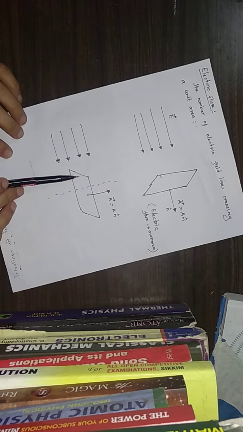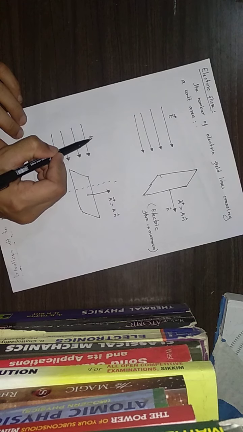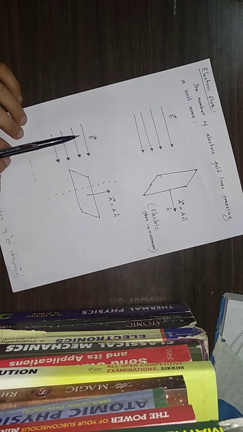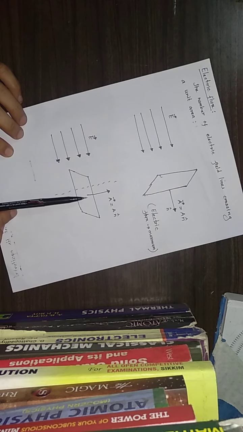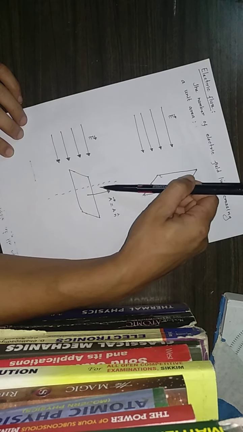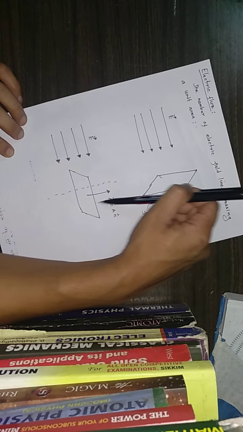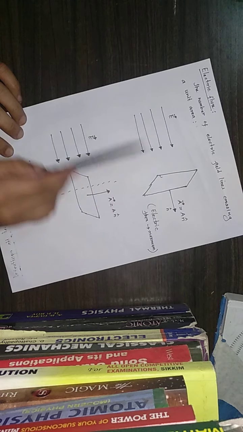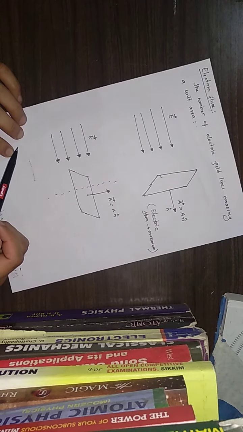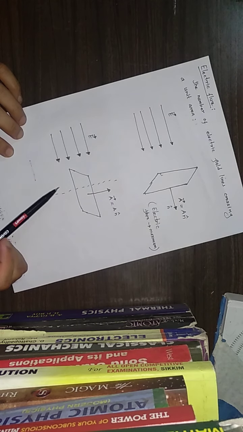Now in this case, the surface of the area and the electric field lines are parallel, or the area vector and the electric field lines are perpendicular to each other. So in this case, no electric field lines will pass through this particular area. In the earlier case, all the electric field lines cross this area, but in this case, none do.